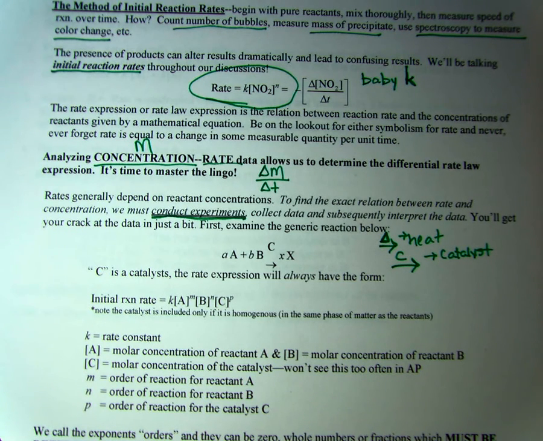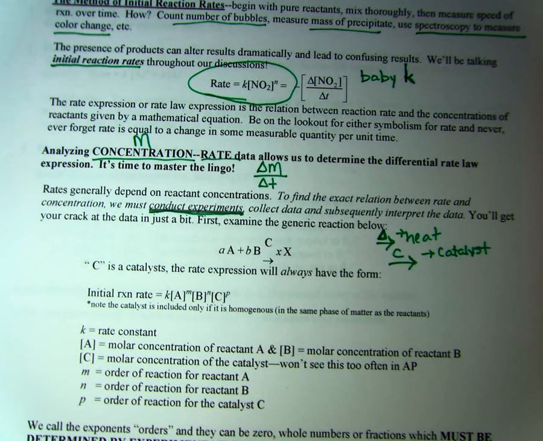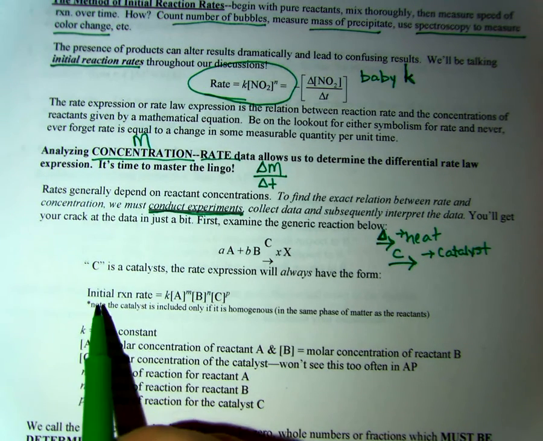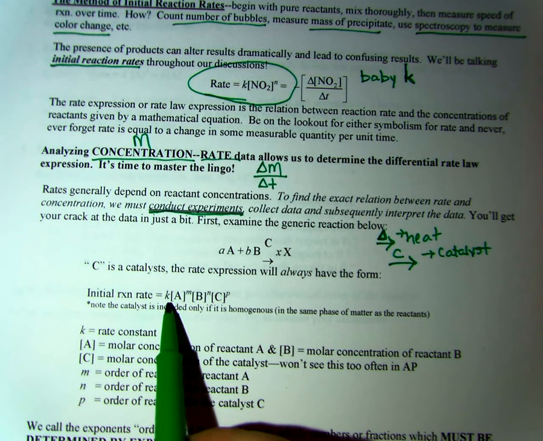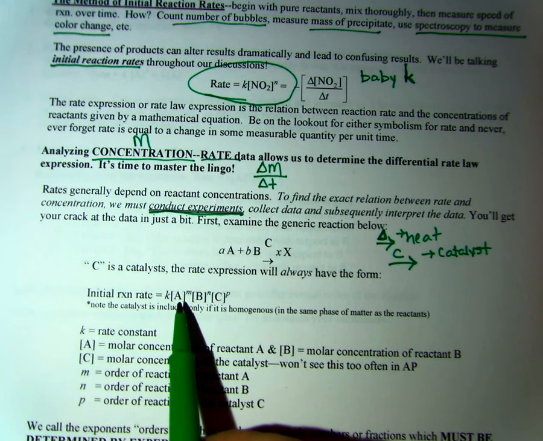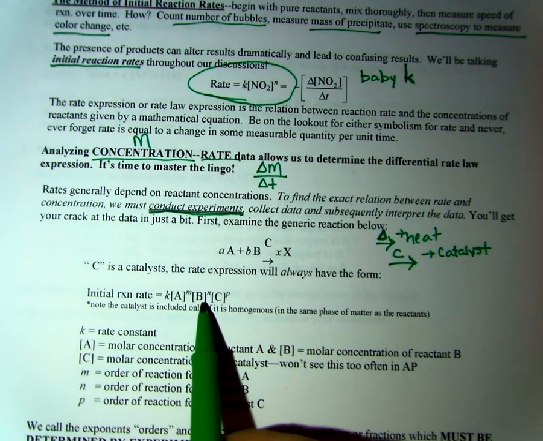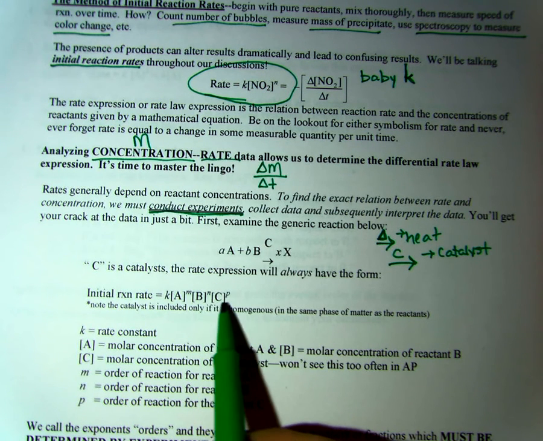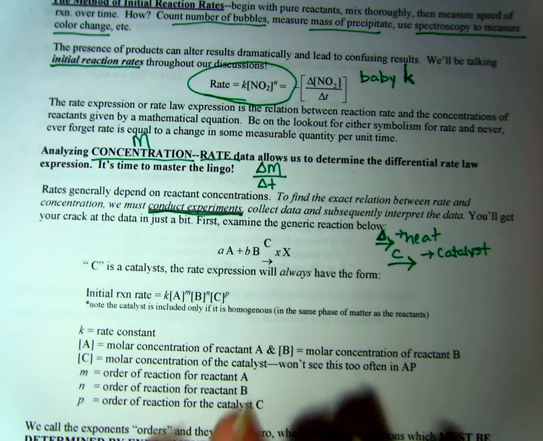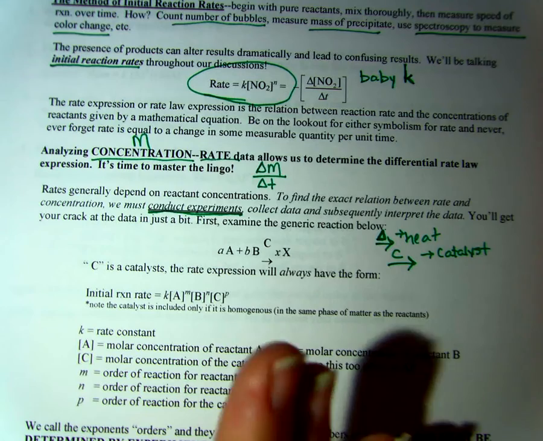And that catalyst is important. And if they give you the concentration of the catalyst, it's something you're actually going to have to put into the rate expression, all right? So you will always have this. Your initial reaction rate is going to equal K times whatever concentration of A is, raised to some power, we don't know, times your concentration of B, raised to some power that we don't know, times your concentration of C, which would be your catalyst, raised to some power. Don't always have a catalyst, but if it is there, know that you're going to use it in your rate expression.